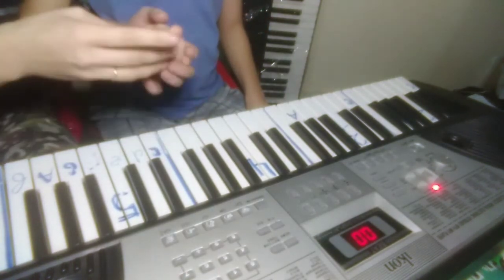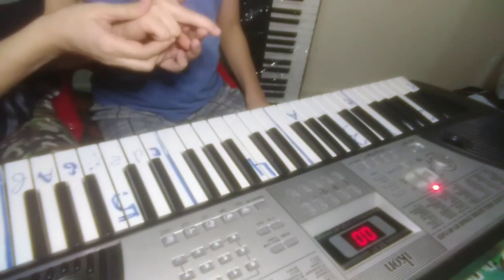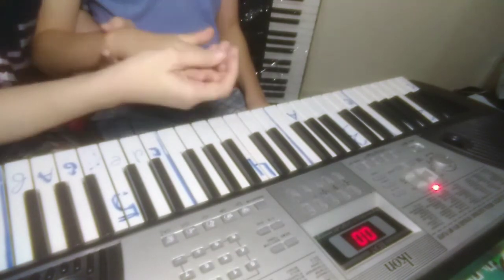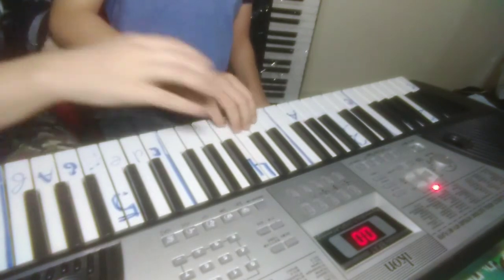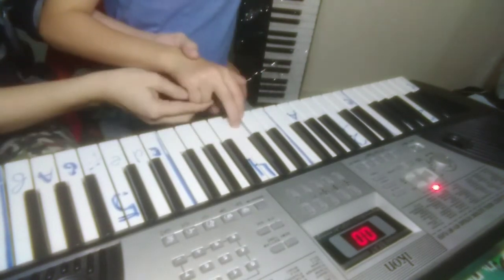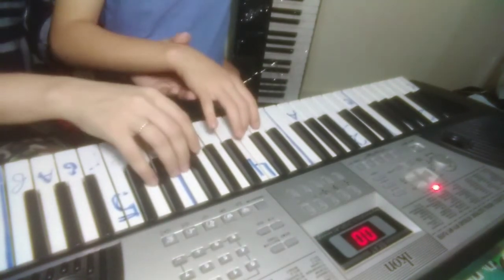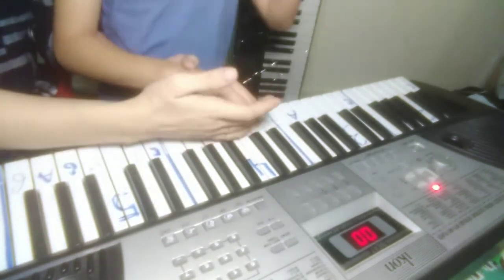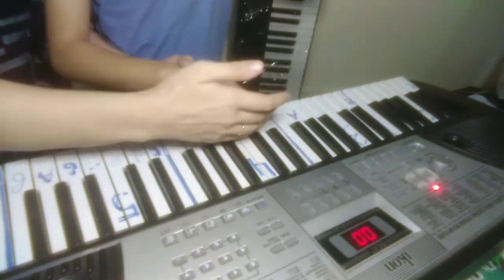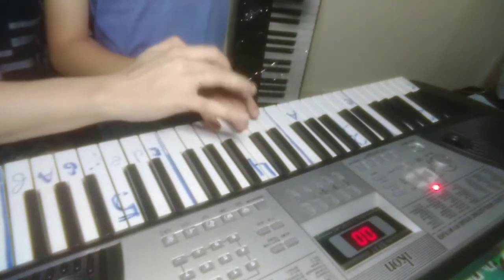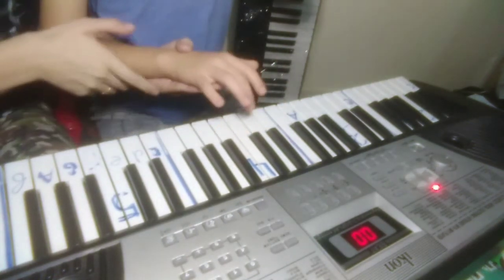So when you play, don't bend your fingers down, okay? Keep all your fingers over the keyboard. Don't put them somewhere. So keep your fingers like this. Keep the right position. Fingers are slightly rounded, okay? And you use only your finger 3. And you play.